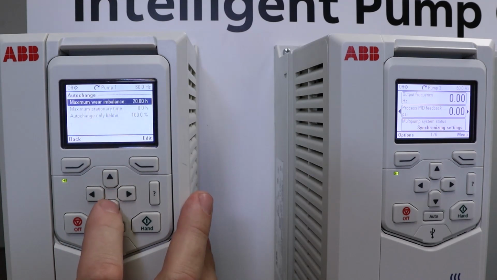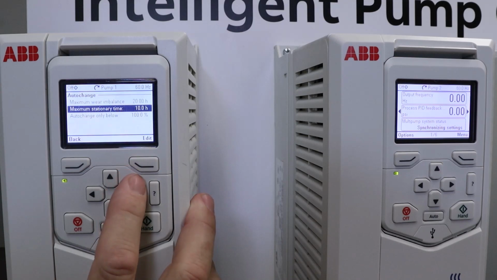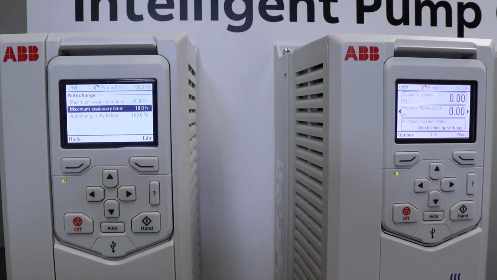And because I have it set up the way I am going to put, I want a 10-hour wear imbalance, maximum stationary time. This could be set for a lot more hours than this. Auto change is only below 100%. What that means is in this case here, we have 2 pumps running, and if we have a scenario where our demand has both pumps running at 100%, then it will not do an auto change until it drops below 100%. And at that point, you'll do the auto change.